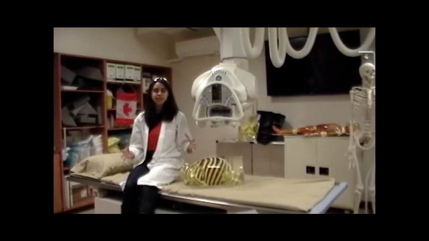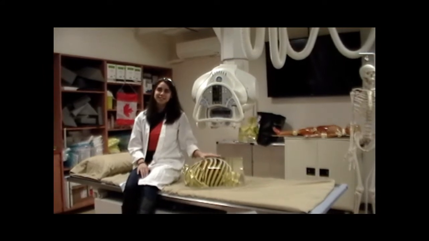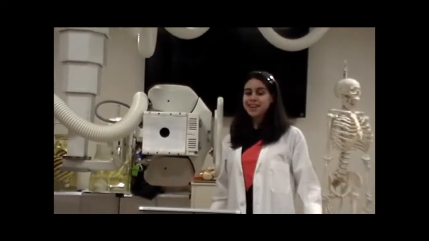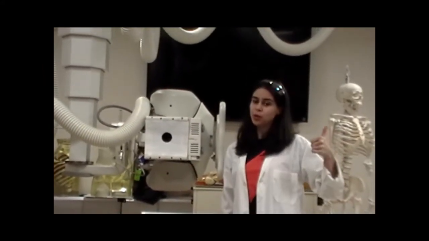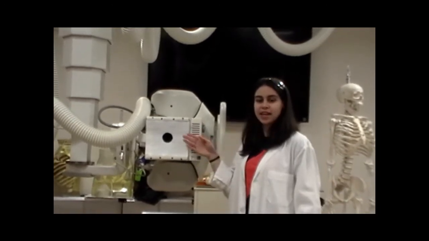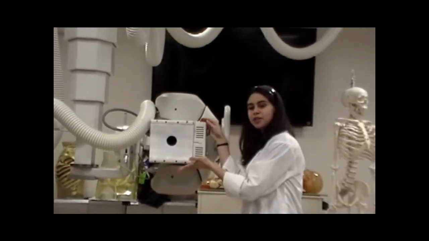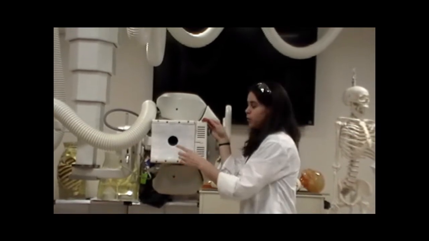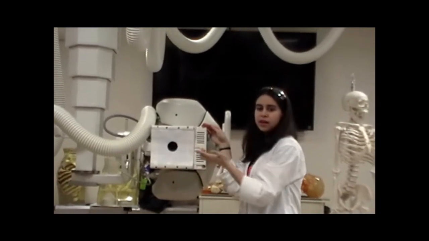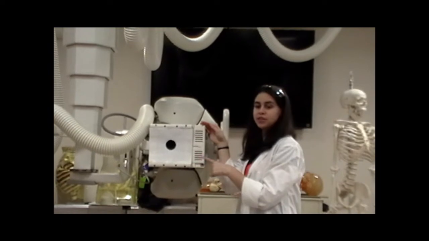To control for this, we need to restrict the beam before it reaches the patient. When we do this, we decrease the dose to the patient and improve the image quality. All these beam restrictors attach to the tube housing. First is the aperture diaphragm. It's simply a sheet of lead with a hole cut in the middle. It stops all X-rays that are not directed through the hole.